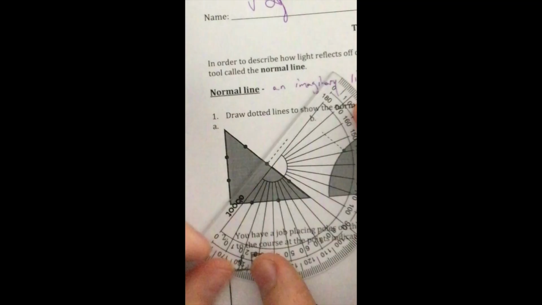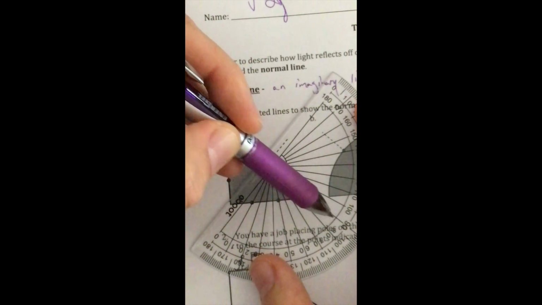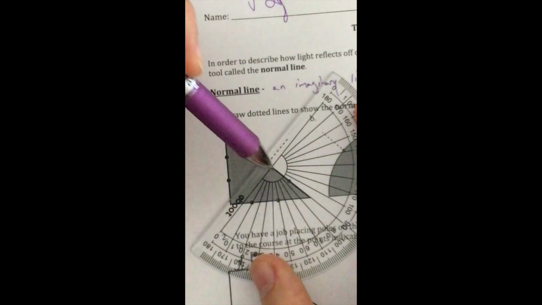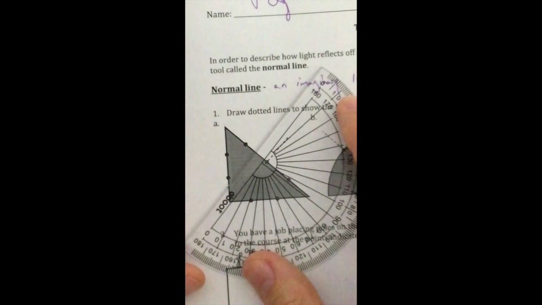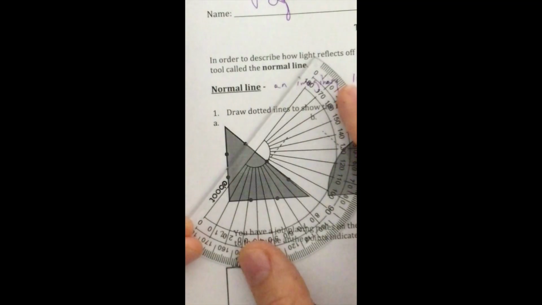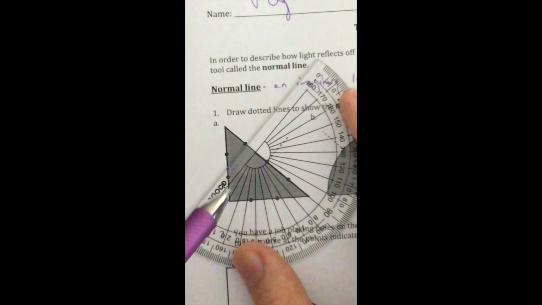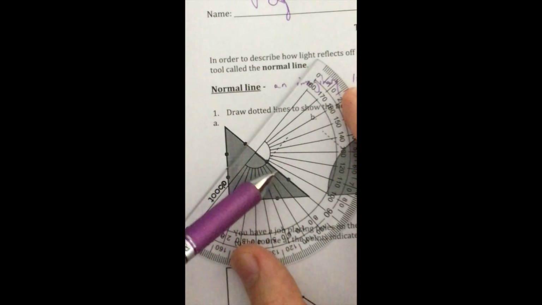The reason I'm doing this is it'll make the edge here, the flat edge of the protractor, that'll be 90 degrees. So 90 degrees between those two. And that's going to allow me, as long as I line it up real nice, to draw a pretty good normal line. So you can see again, here's my 90 degree line.